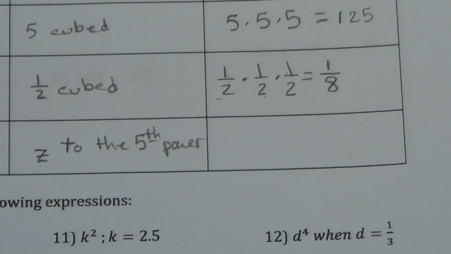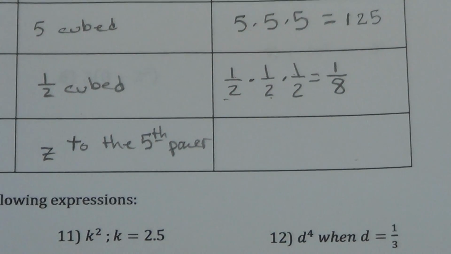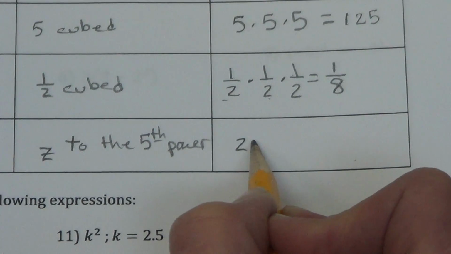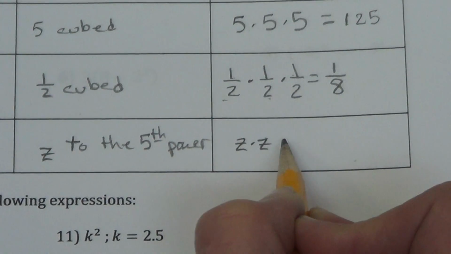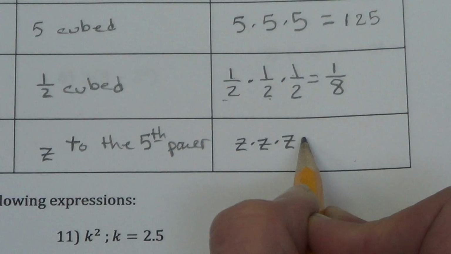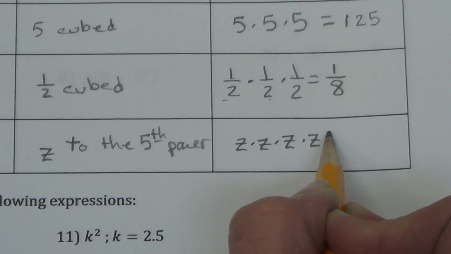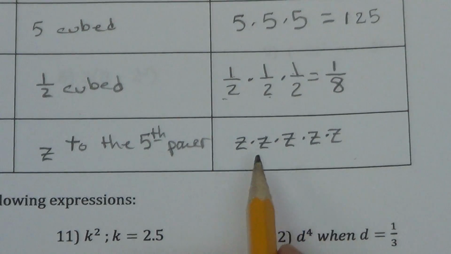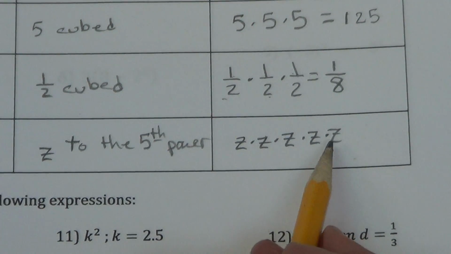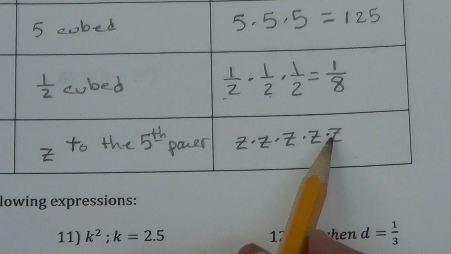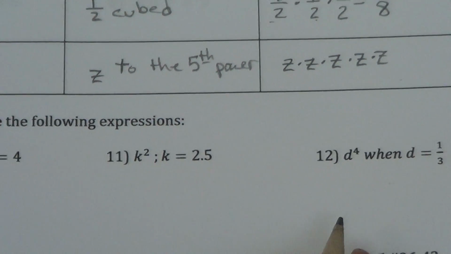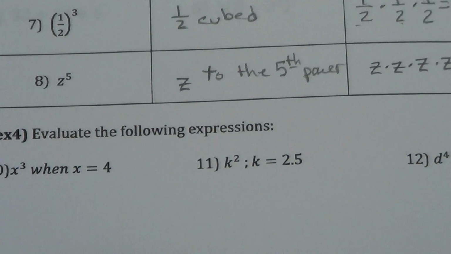The next one, z to the 5th power would mean z times z times z times z times z. That's all the more you can do until I give you a value for z. Please make sure in math when you write z's to put a little check through them so we don't mistake them for 2's. Okay.